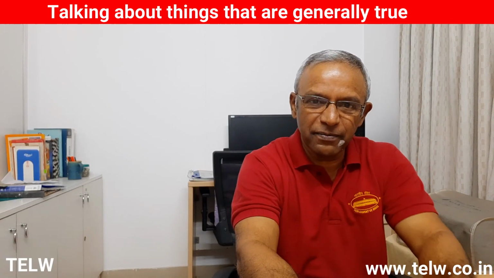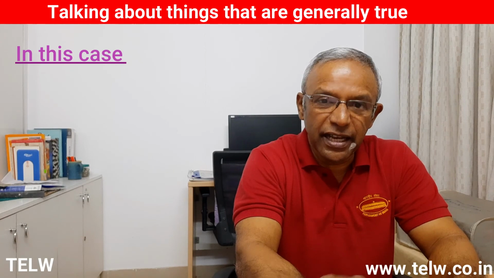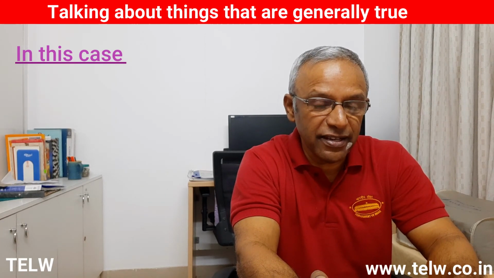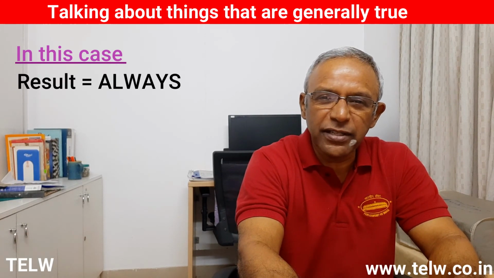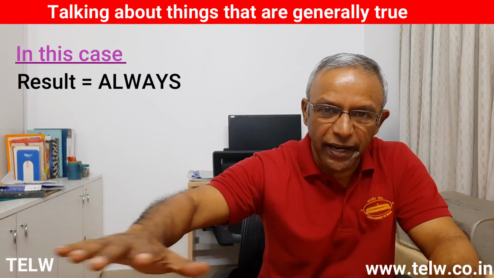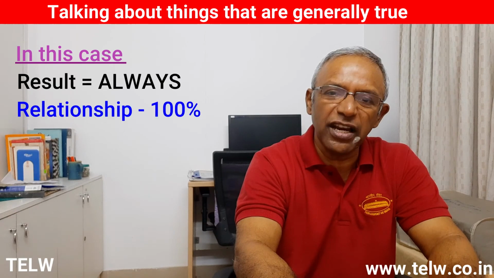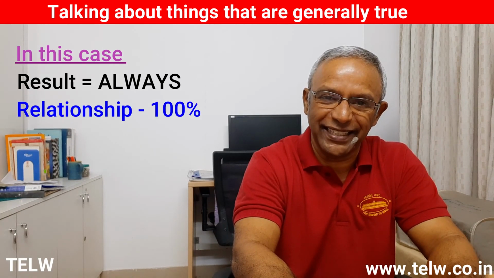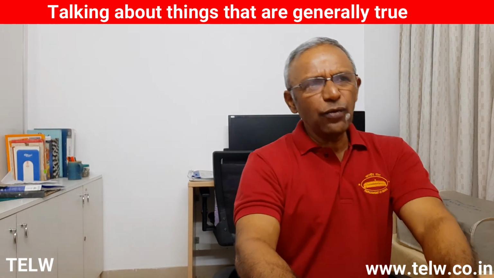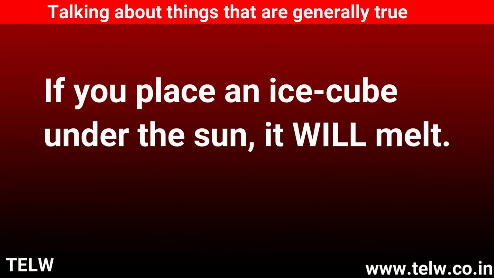What's the relationship between the cause and result or effect? For example, in this statement, if you place an ice cube under the sun, it melts. The result is always 100%. So we can say that the relationship is 100%. But can we say if you place an ice cube under the sun, it will melt?